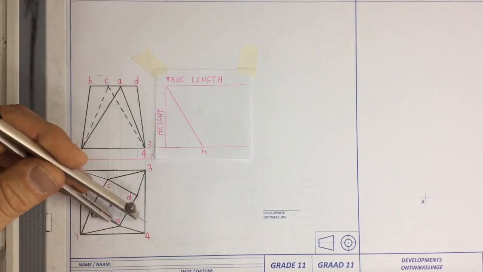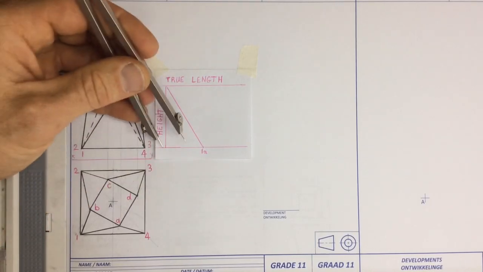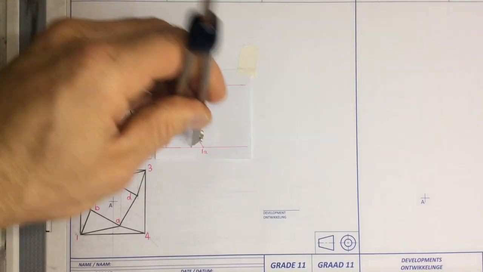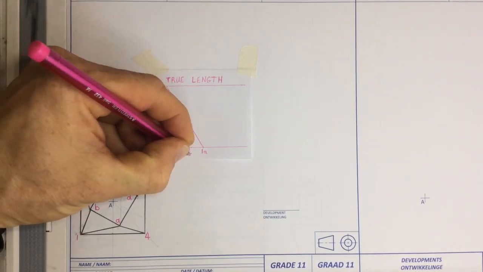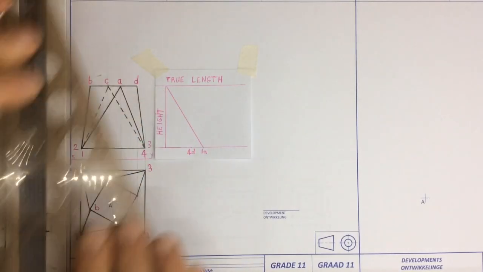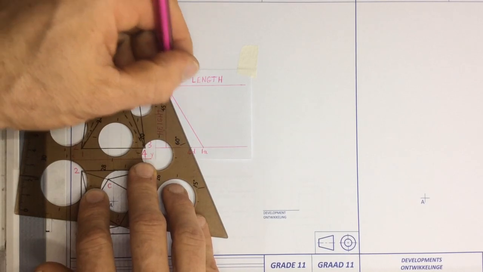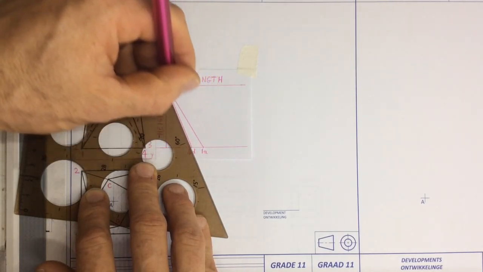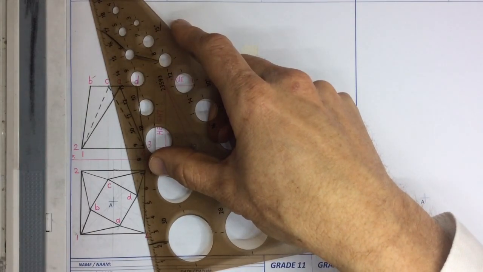If I want the true length of D4, same story, D4, come over here, place it down. There's 4D. If I draw a line going from the top of the graph down to there, I will end up with the true length of D4. Right. And the same thing goes for all of these lines. I see I'm missing a line going from 4 up to D over there.